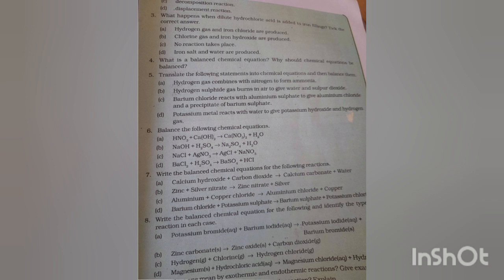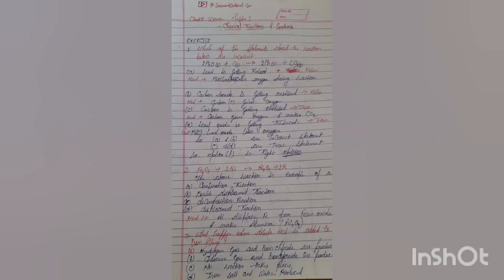Iron plus HCl, we are writing the reaction. It will become ferric chloride and we are going to balance the equation. As you know, the balancing starts from the highest number of atoms. Which one has it? The chlorine has 3. So you have to start the balancing calculations from here.